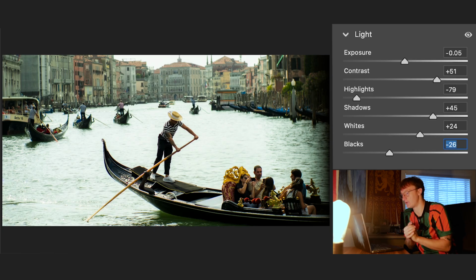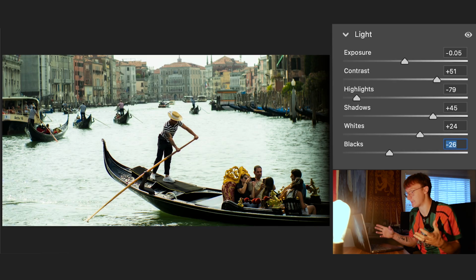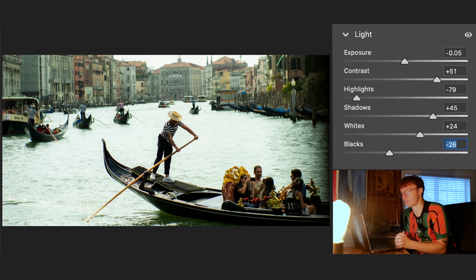So this is a nice photo here. I think we have enough detail on his face and in his body, but there's still a little bit of obscured shadow aspect because he is really a silhouette with the light coming from behind him.